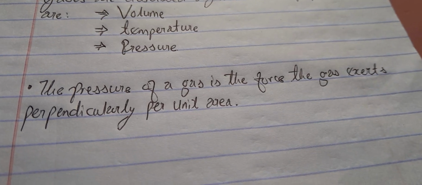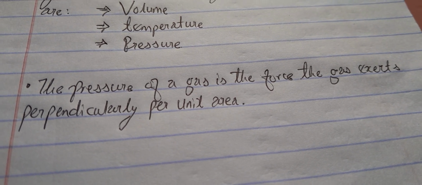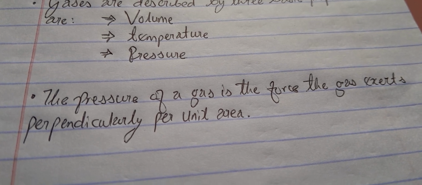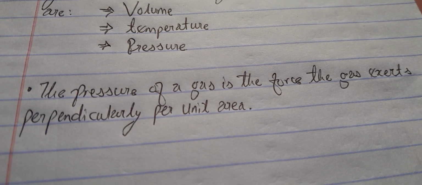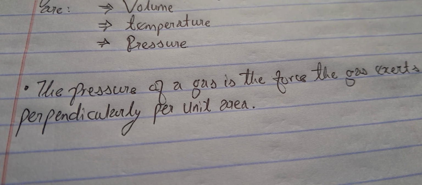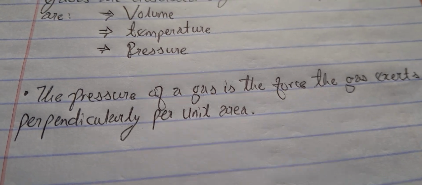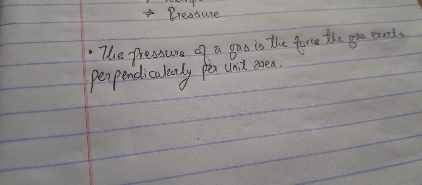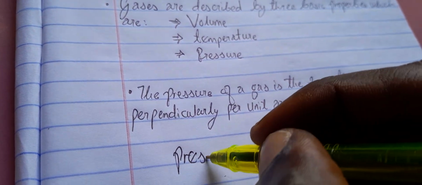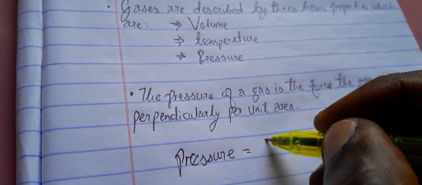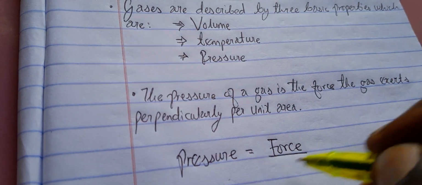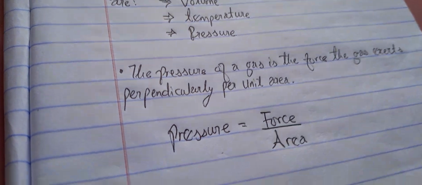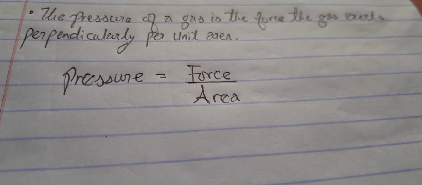So the pressure of a gas is the force the gas exerts perpendicular per unit area. Okay, so from grade 10, we know that pressure equals force over area. We know pressure is force over area.